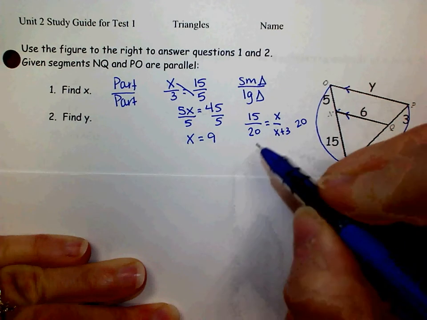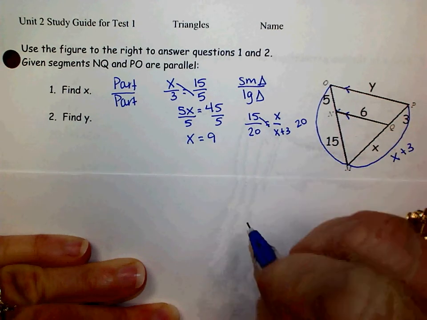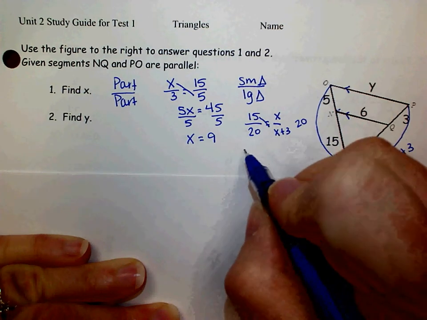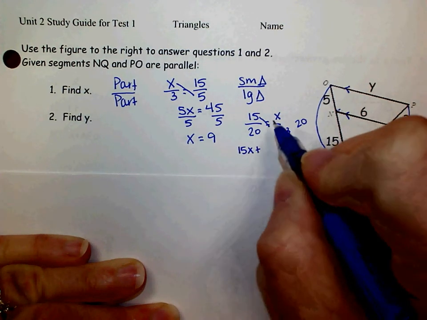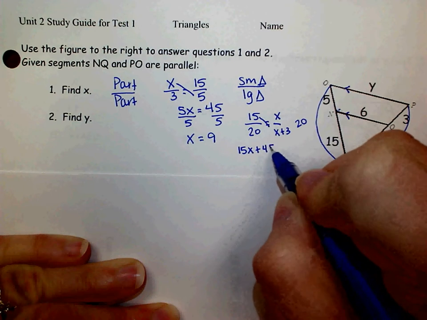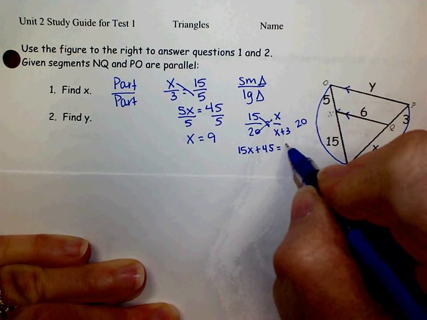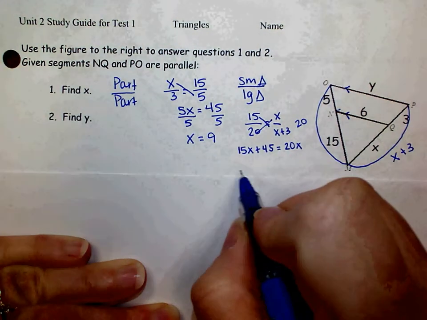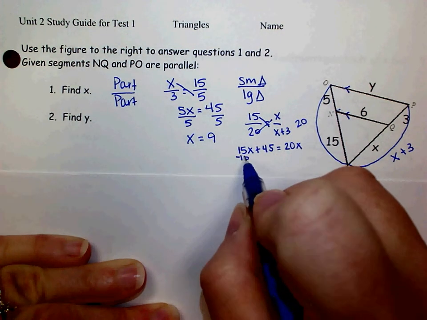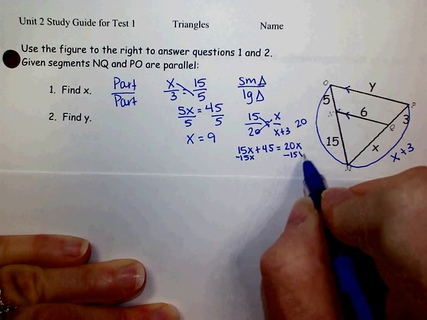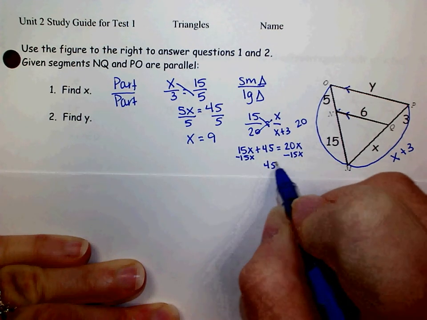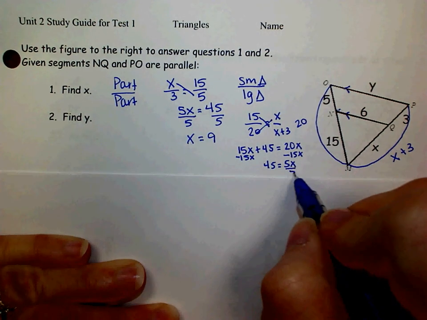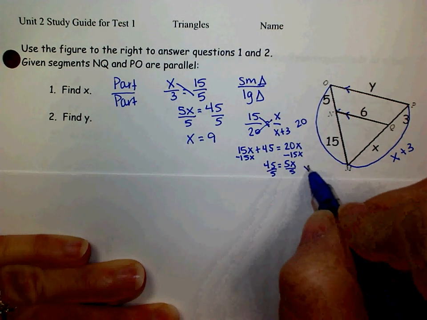So then when you cross multiply, since you're multiplying by a binomial, you would have to remember to distribute the 15 times the x plus the 15 times the 3. And you would set that equal to 20 times x, which is 20x. So this is what we call VOBs, variables on both sides. So we would need to subtract the 15x from both sides and get 45 equals 5x, which is exactly what we have here. And when we divide by 5, we would again get x equals 9.